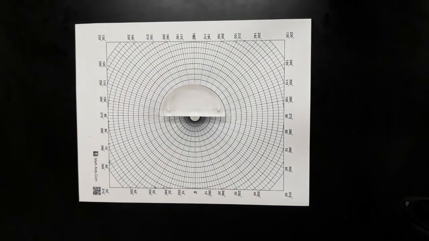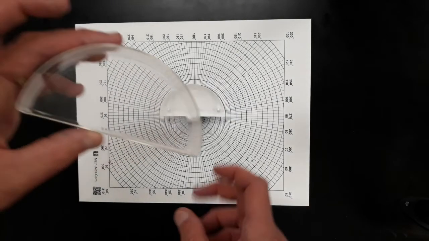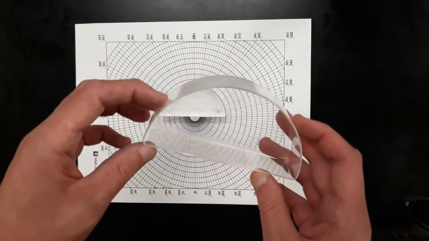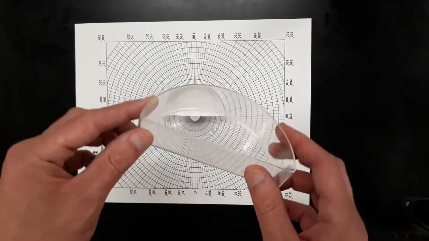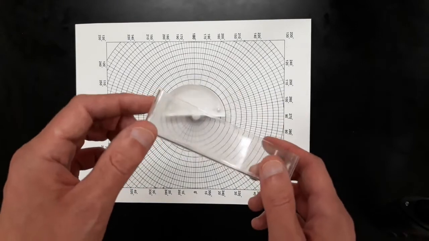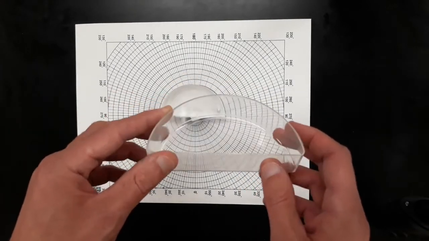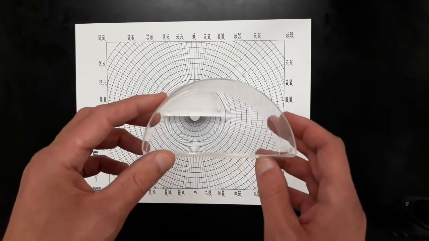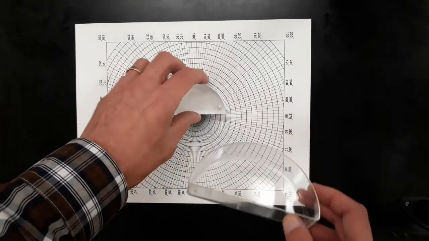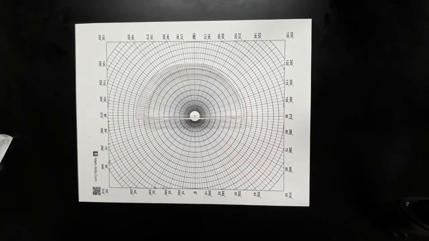And we can also use these handy little cups. They're semicircular cups. You can fill them up with any liquid like water or, say, simple syrup or oil, and you can measure how light bends when it enters these things. And you can do the same exact thing. Just put it right here. And that's going to be our lab.